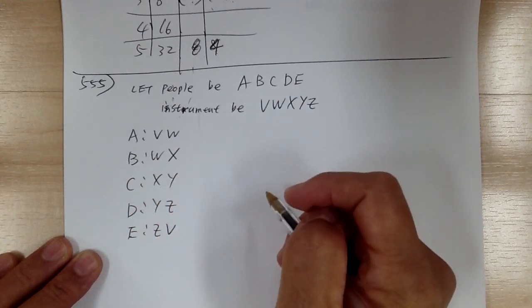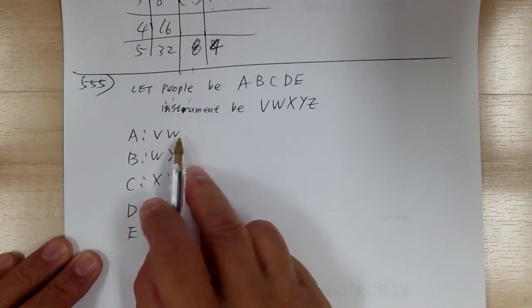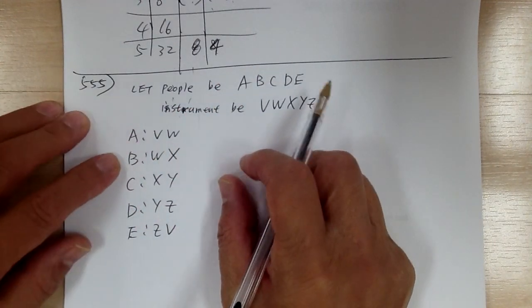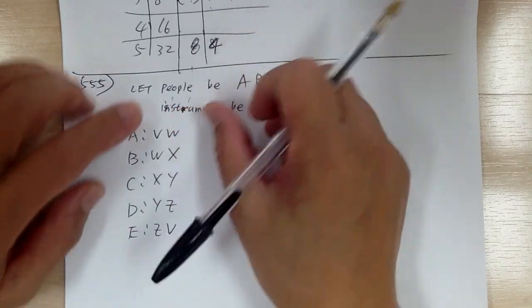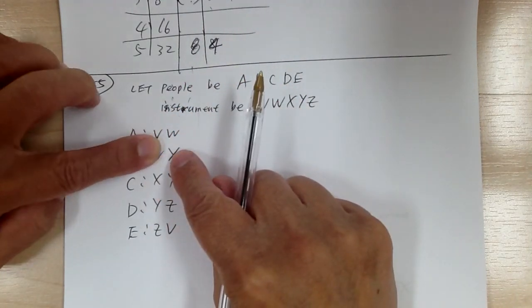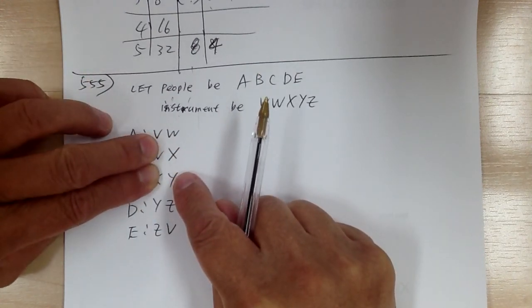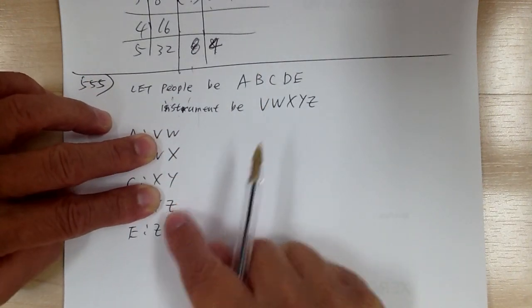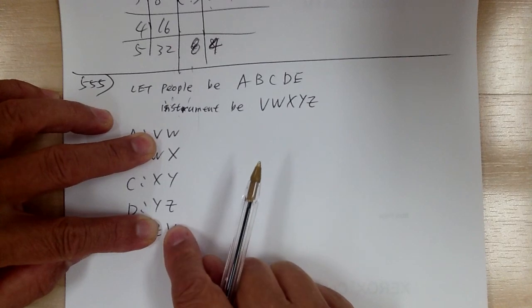Right? So again, A has two choices. Now once you determine A, let's say A plays W. Okay? That means this one has to play X. That means this person will have to play Y, and that means this person has to play Z. That means this person has to play V, right?